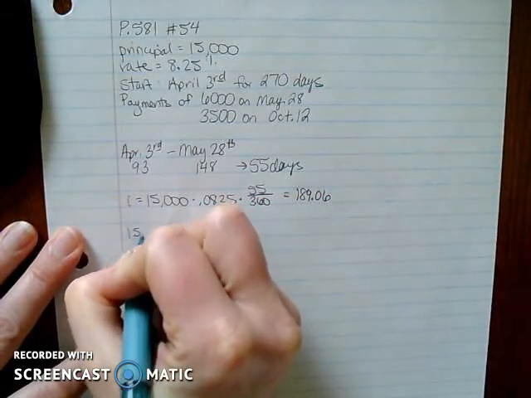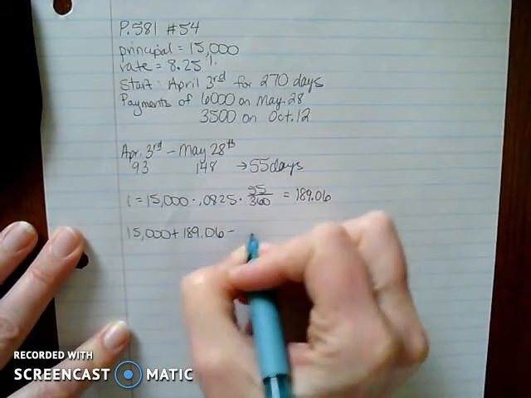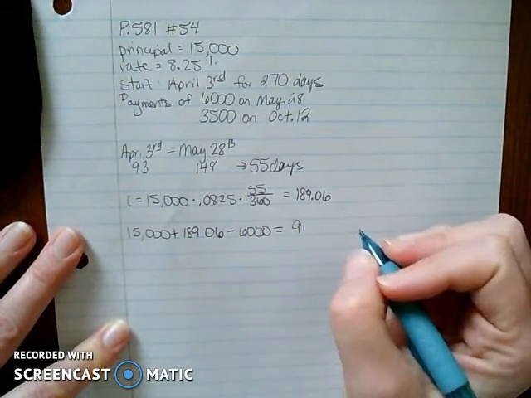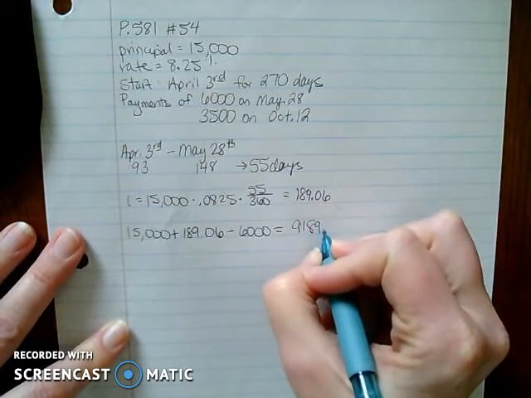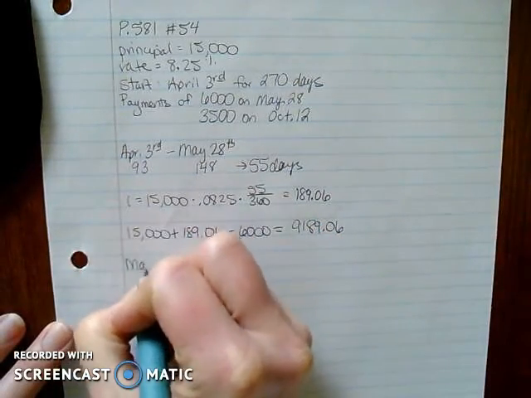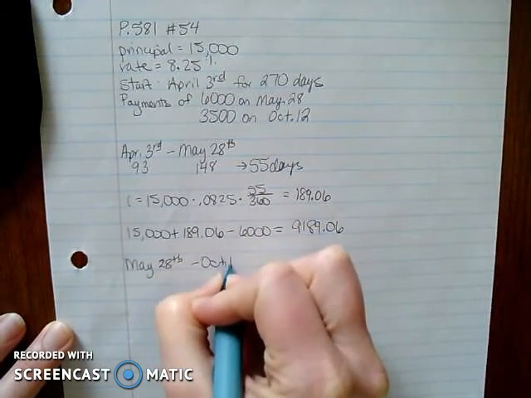So then we do 15,000 plus 189.06 minus 6,000 gives us 9189.06.